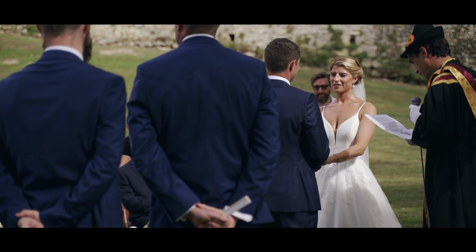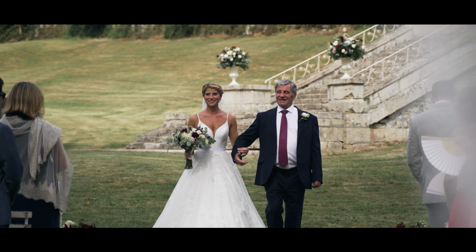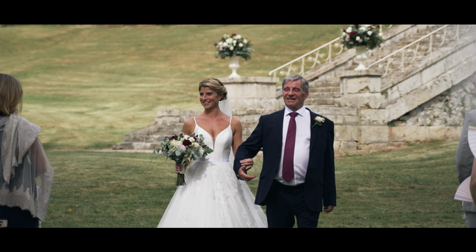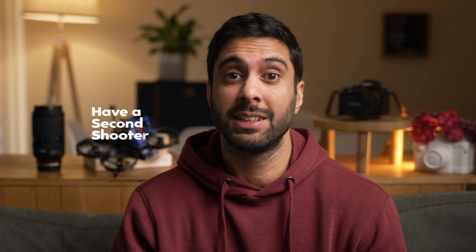because instead of sticking to a standard template that only allows you a certain amount of time for the ceremony and then a certain amount of time for the cocktail hour, a certain amount of time for the dancing, play to the strength of the wedding. The strength of that wedding was the ceremony, so try to include more of that ceremony footage in than you normally would. So tip number 2 is to have a second shooter.